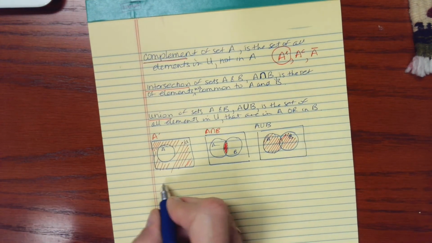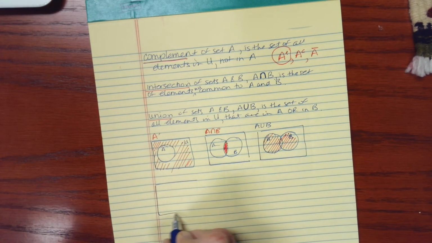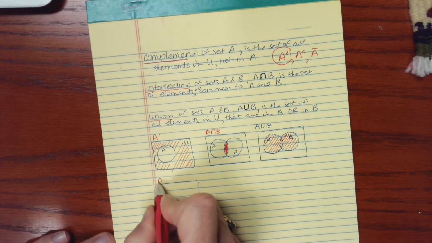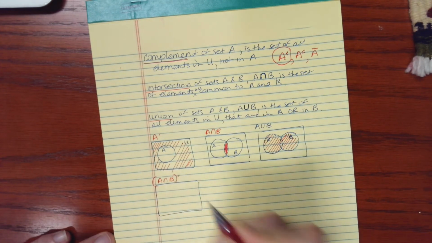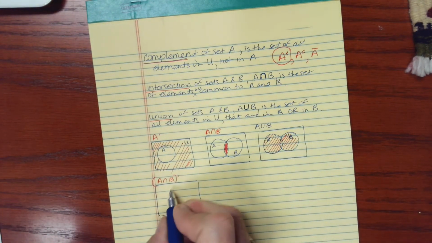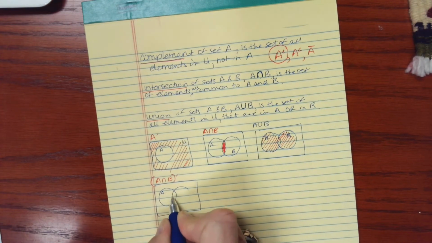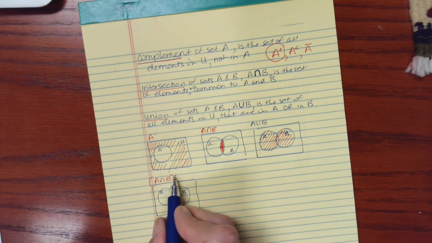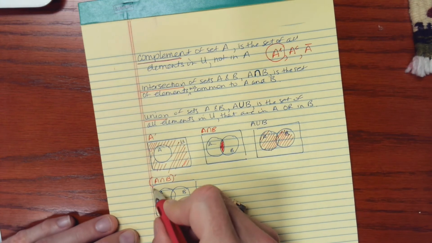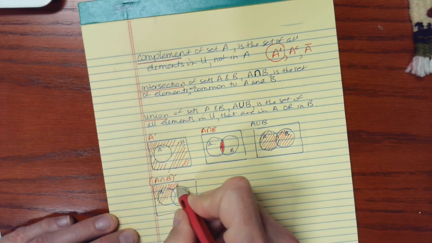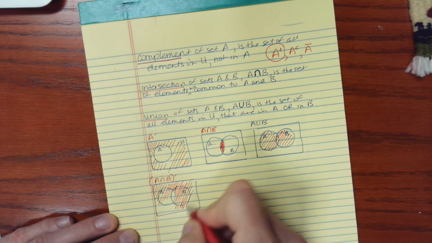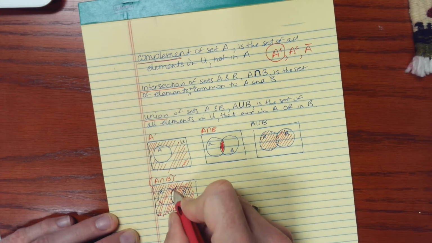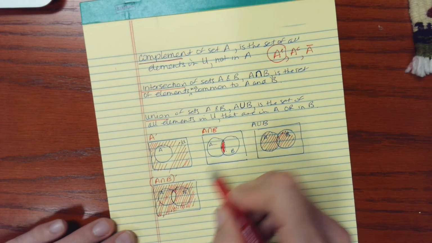Okay, so now what about if we take, for instance, the complement of the intersection? So if I want to take A intersect B, but take the whole complement of this, so here's A, here's B. Now this is the intersection. Now this says everything that's not in the intersection. So that would be everything not in that intersection. So I'm trying to shade everything except this region. So it's like the opposite of this guy here.